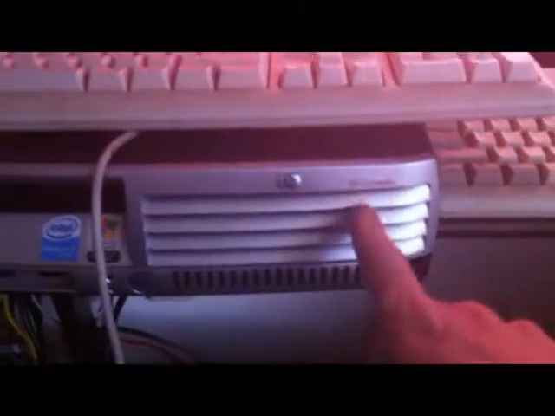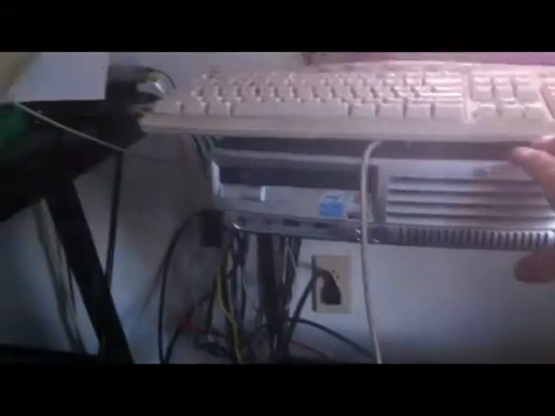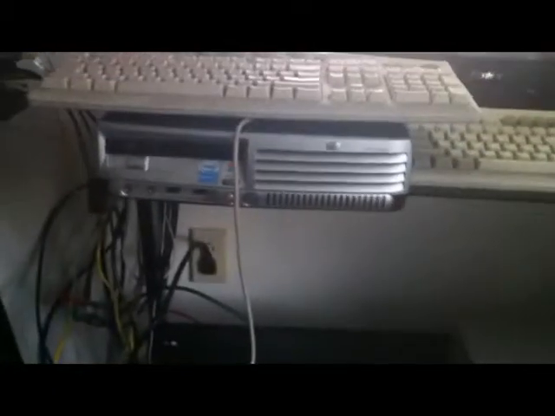This is the Compaq I was talking about that I have. This is an HP Compaq, but like I said in the last video, when I talk about the Compaq, I'm not referring to this one. I'm referring to this computer. This is the only Compaq I have. Not only is it the only Compaq I have, it's the only AMD computer I have.